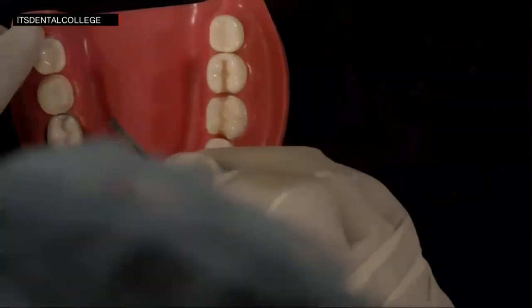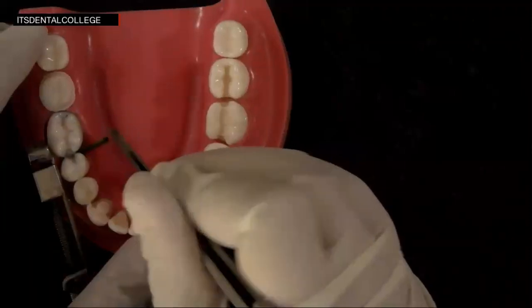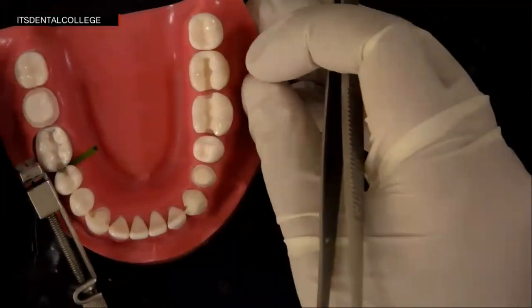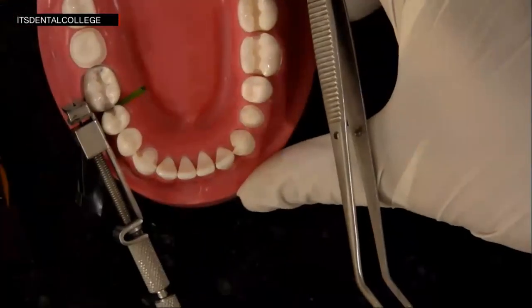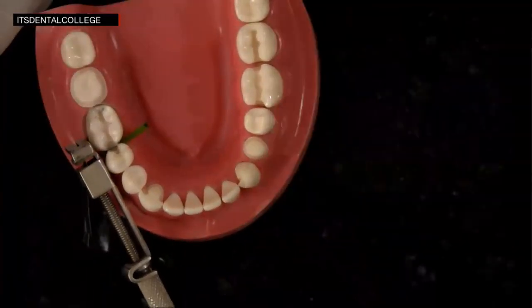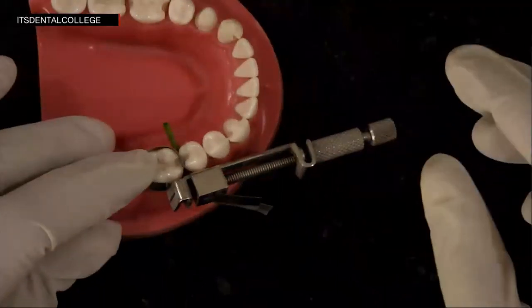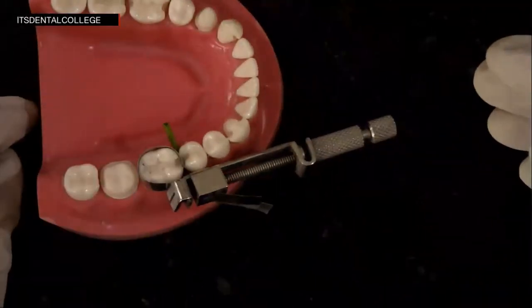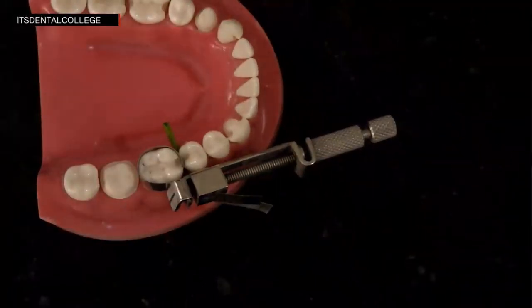So now you can see that there is no gap between the gingival margin and the tooth. So this is how the matrix band, the Tofflemire band, has to be placed, right?